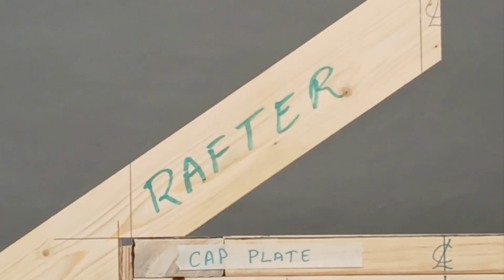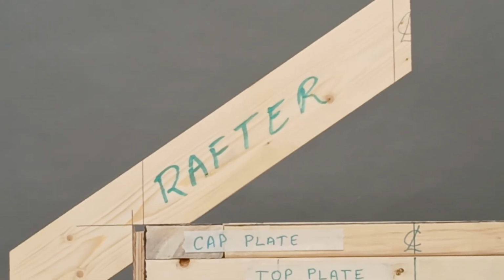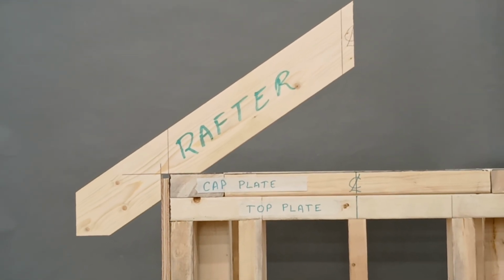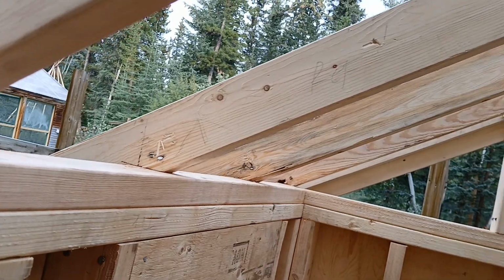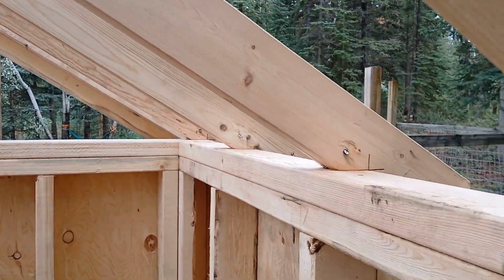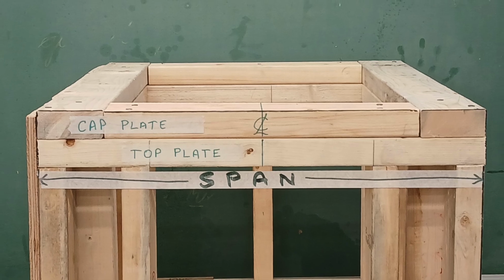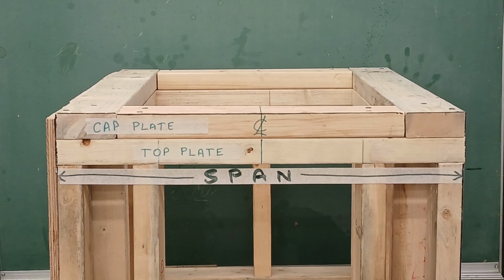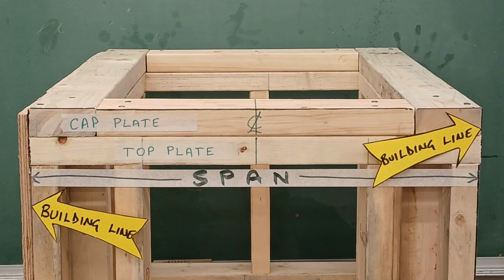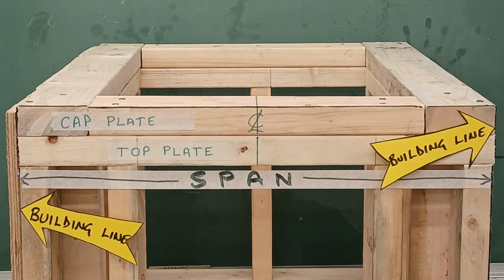Let's get started. First, a rafter is one of the sloping structural members of a roof frame. Common rafters run at a right angle from the wall plate to the ridge in matching pairs. And, just as the name says, they are the most common. The distance spanned by a pair of common rafters is called the span, and is measured to the building line, which is the plane of the outside of the wall framing, not including the sheathing.